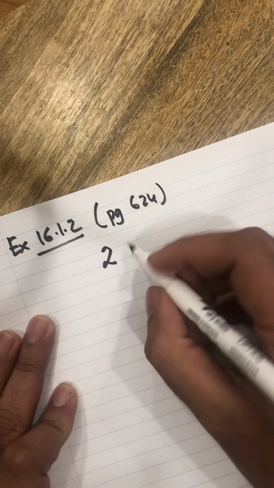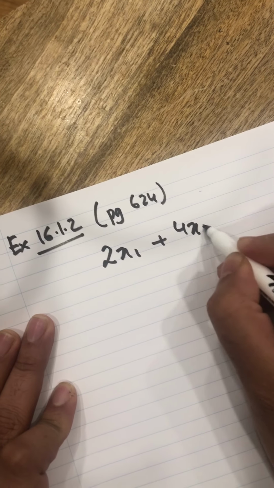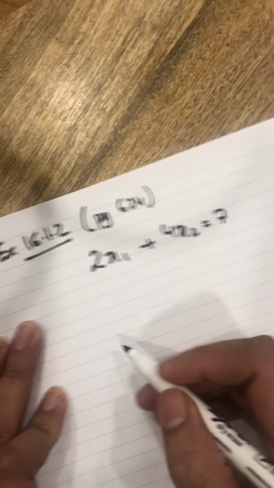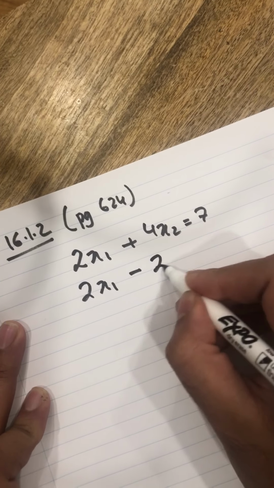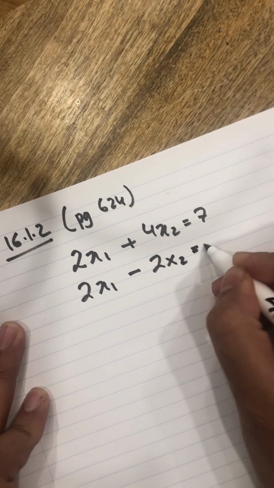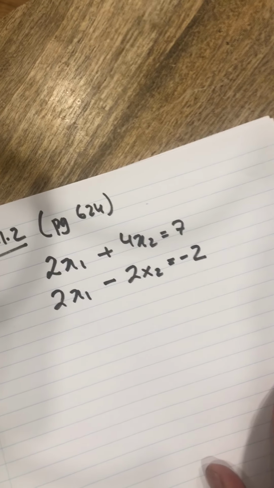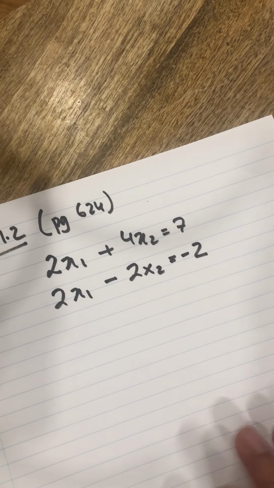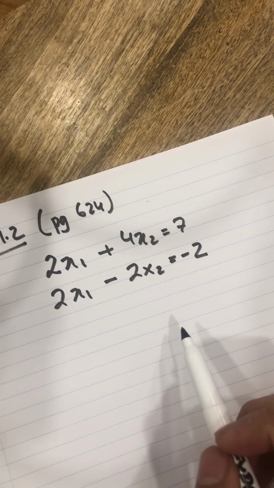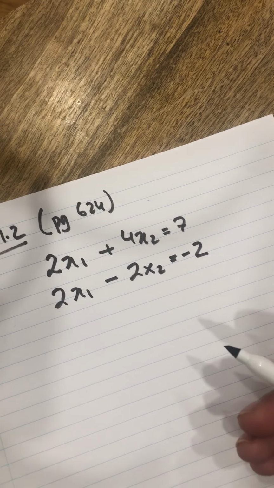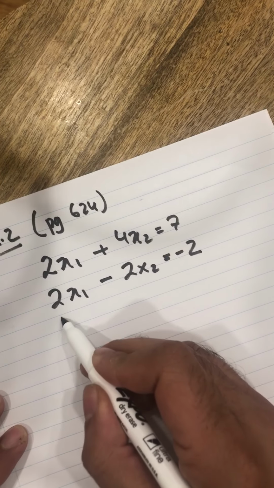The two equations are 2x1 plus 4x2 equals 7, and 2x1 minus 2x2 equals minus 2. So this is what we have. They say, solve for x1 and x2 from this system of equations, but now we want to use Cramer's rule.